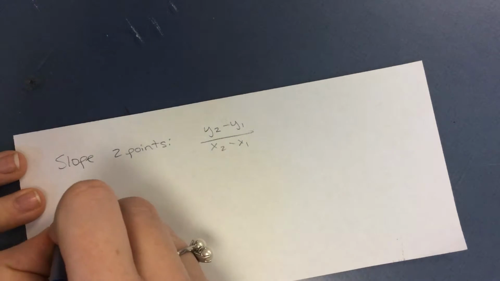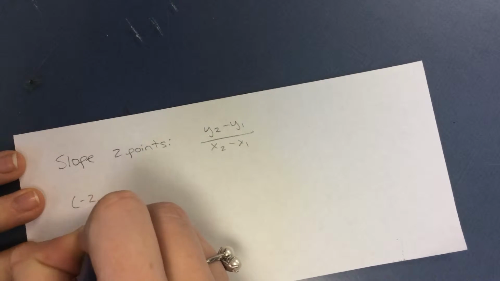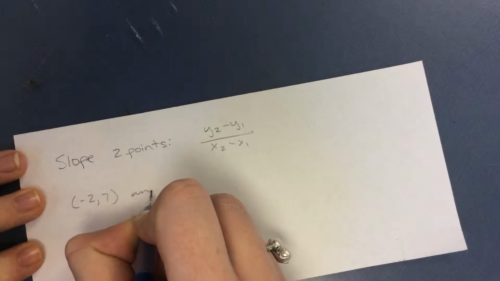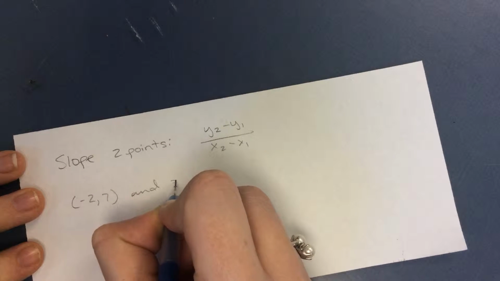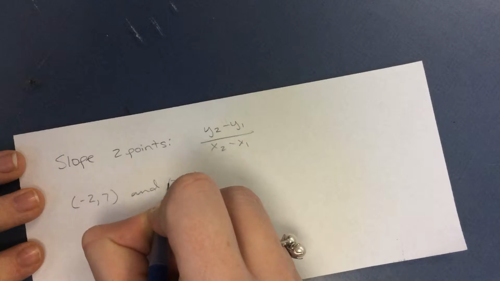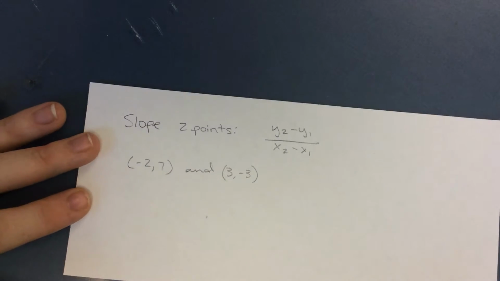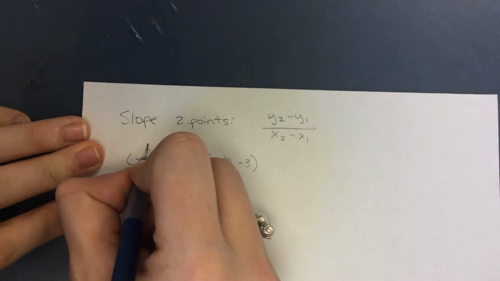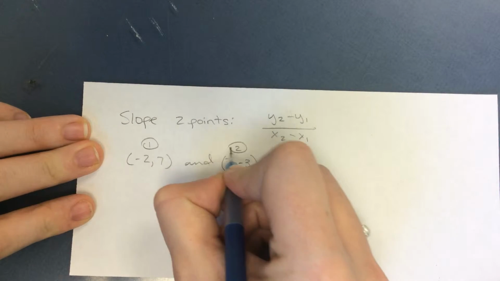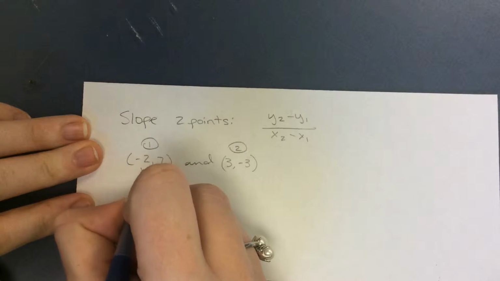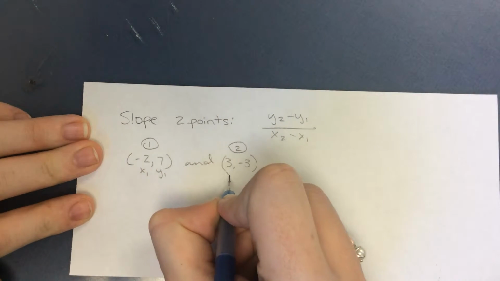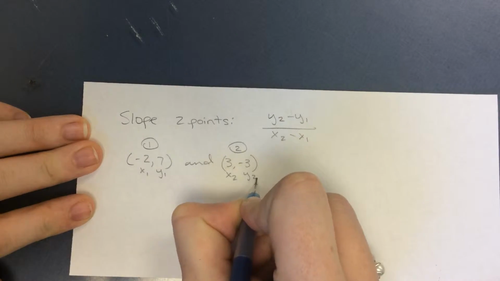So if you have 2 points, let's say (-2, 7) and (3, -3), the first is point 1 with x1 and y1, and the second is point 2 with x2 and y2.